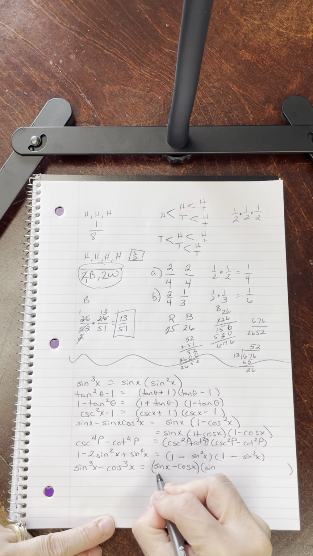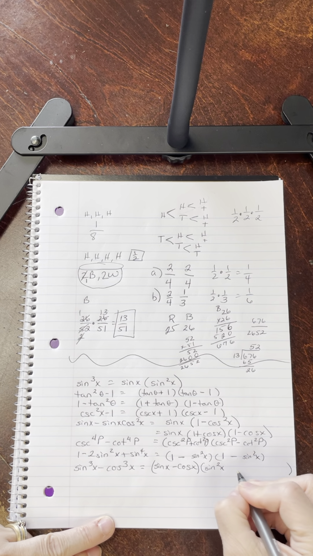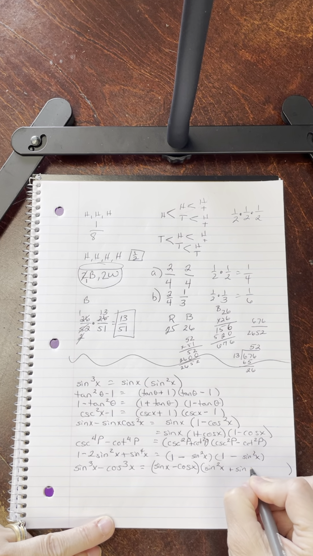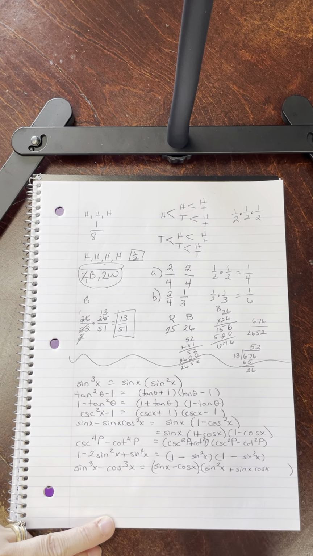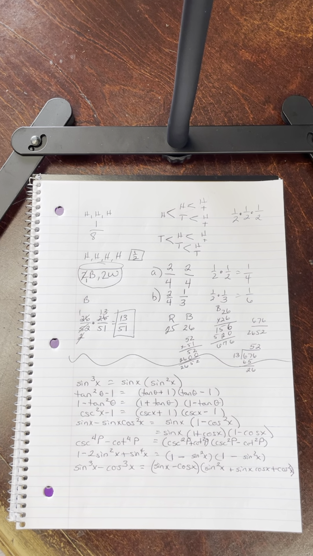If I pull a single sine and a single cosine out, this is going to be sine squared x, and then my middle term plus sine x cosine x. Again, don't worry that you don't know where that came from. Last one's always a positive, and then there was cosine squared x left over from the cosine cubed at the beginning. Okay, so it says the last two were especially tricky because they must be recognized as having the same form as something else.